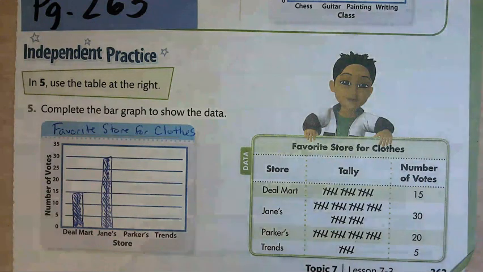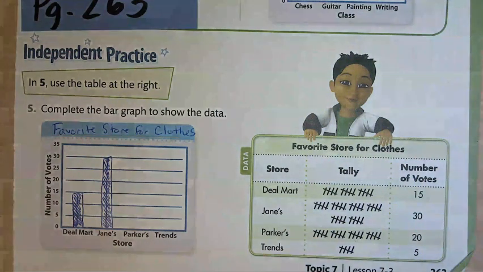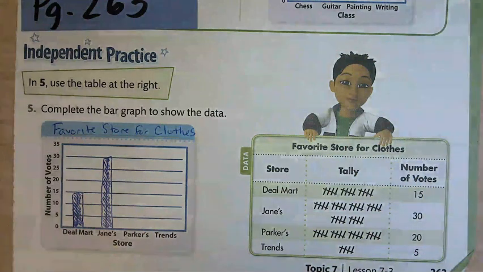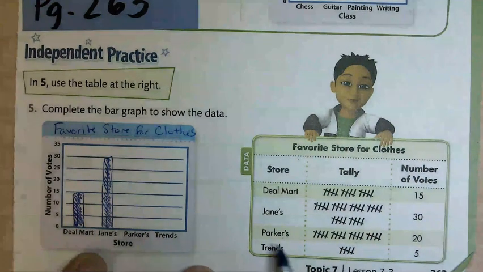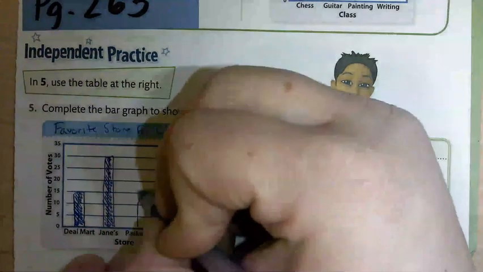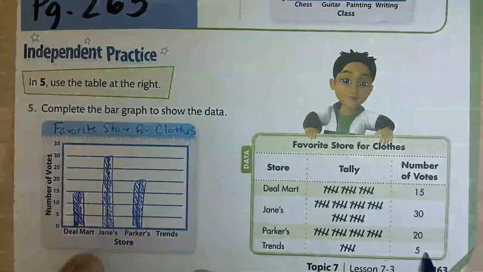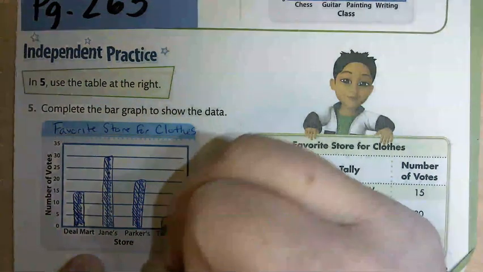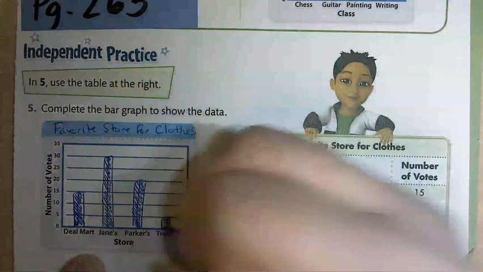All right, I hope you were able to pause the video and try these two out on your own, Parker's and Trends. If not, do it now. Parker's, I see, has 20 votes, and so I'm going to start here and go all the way up to my 20 line and shade that in. All right, and then Trends just has 5, so it's just going to go up to the first line right there, and that is it.